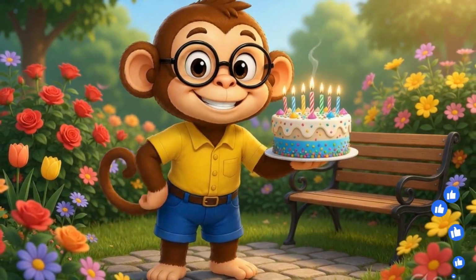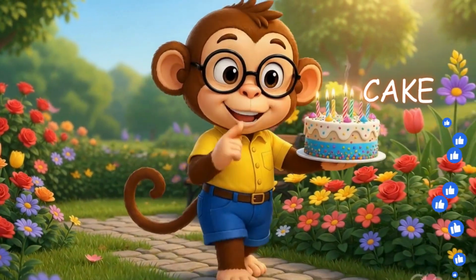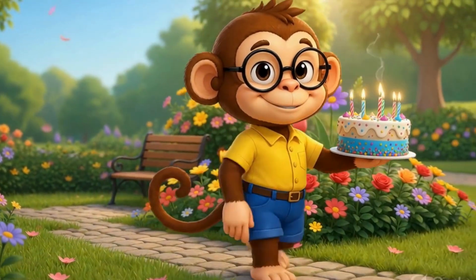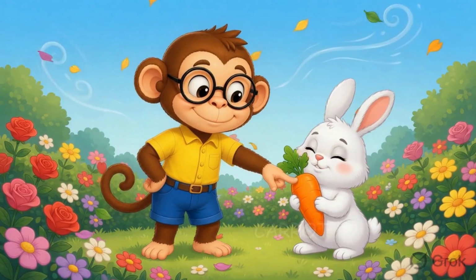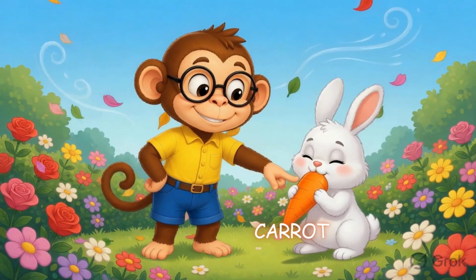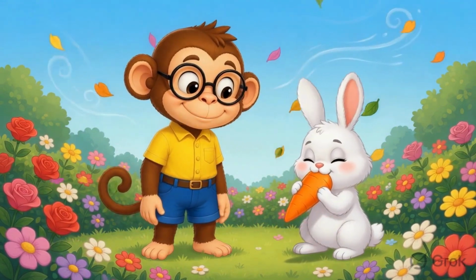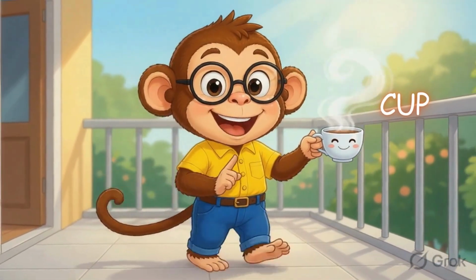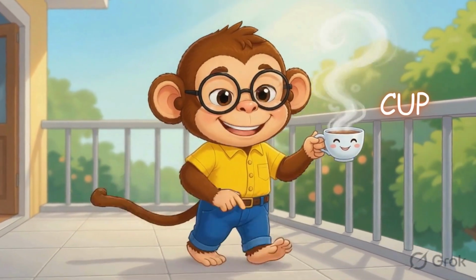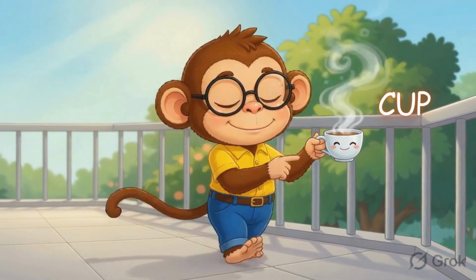Hello kids! See, this is a cake, a birthday cake. C for cake. Cake is another word formed by the letter C. Hello kids! See, this is a carrot. The rabbit is eating a carrot. C for carrot. Carrot is another word formed by the letter C. Hello kids! See, this is a cup I am holding. C for cup. Cup is another word formed by the letter C.